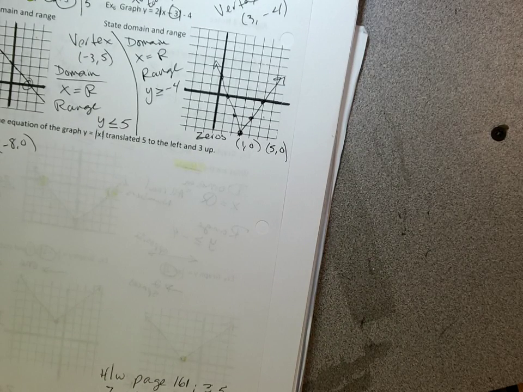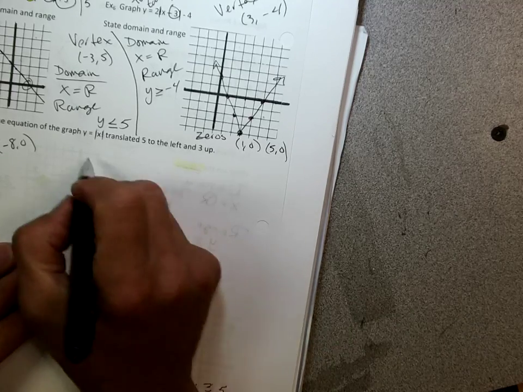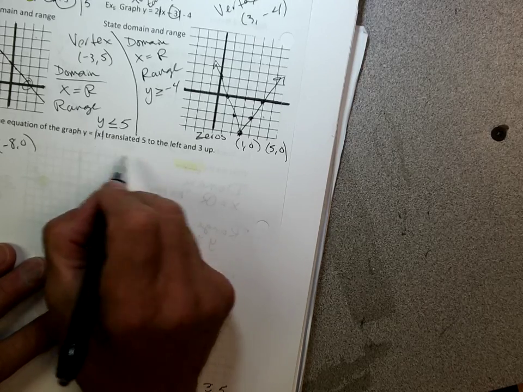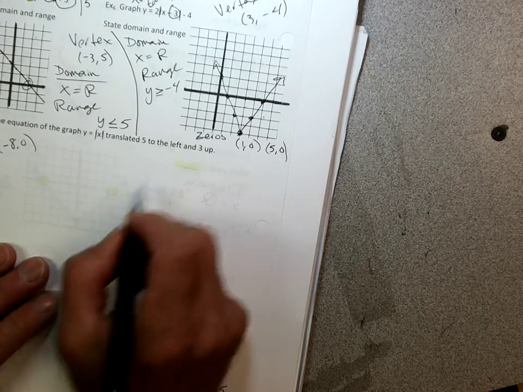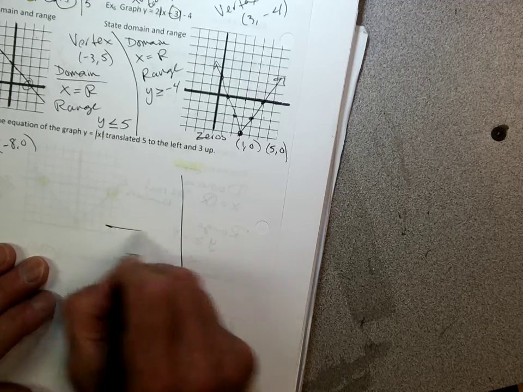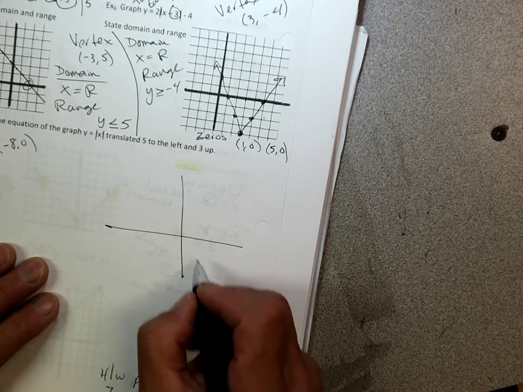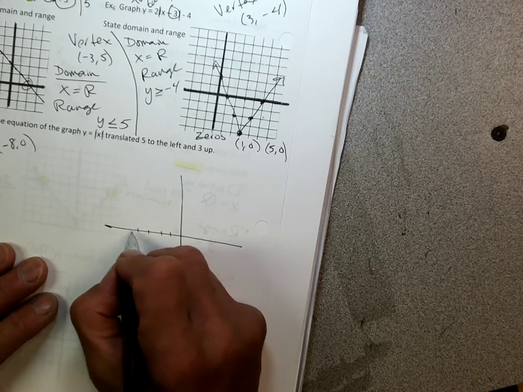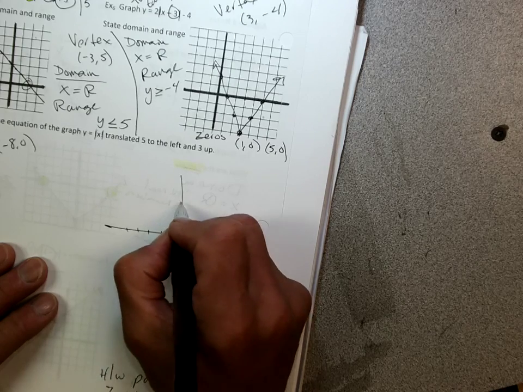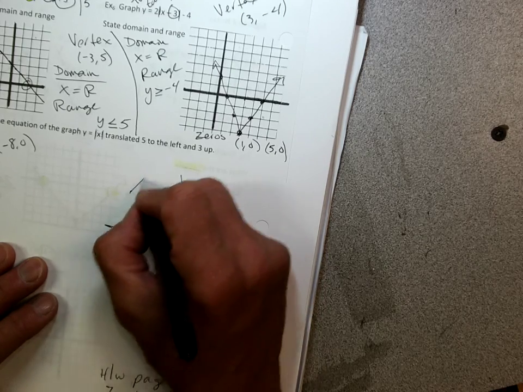Okay. Now, example 6. Let's play Jeopardy. Let's make the equation. Basically, we're going to take the absolute value graph. We're going to translate it 5 to the left and 3 up. You don't have to graph it, but I'm going to. I'm going to go 5 left, 1, 2, 3, 4, 5, and up 1, 2, 3.